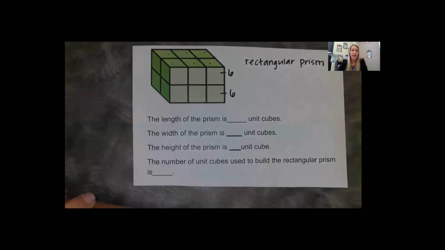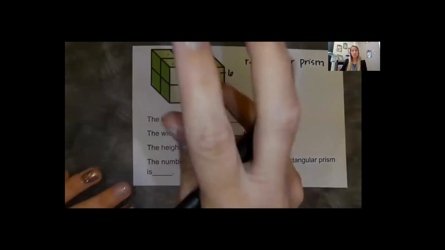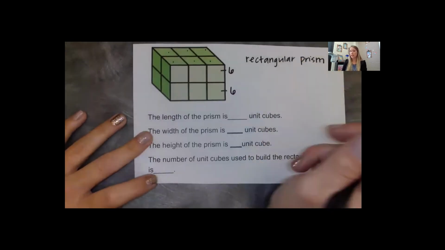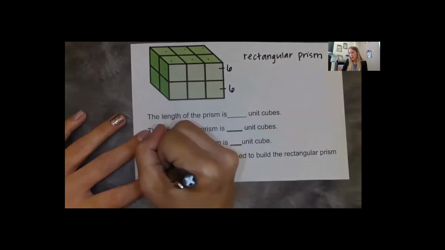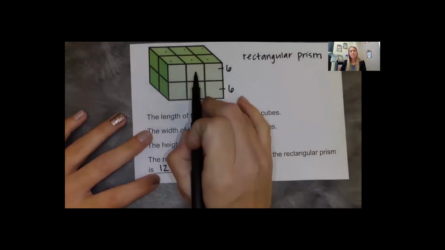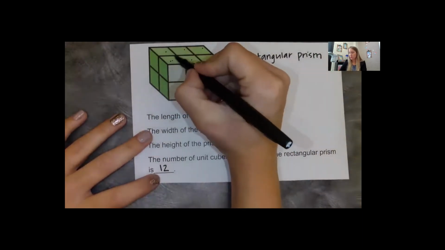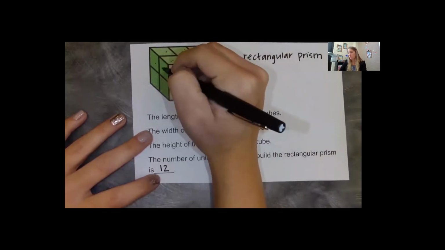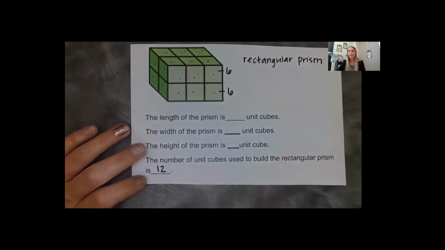So what would we say about this rectangular prism? Yes, we would say the number of unit cubes used to build this rectangular prism would be 12. How come I didn't say 1, 2, 3, 4, 5, 6, 7, 8, 9, 10, 11, 12, 13, 14, 15, 16? Why did I not say 16?